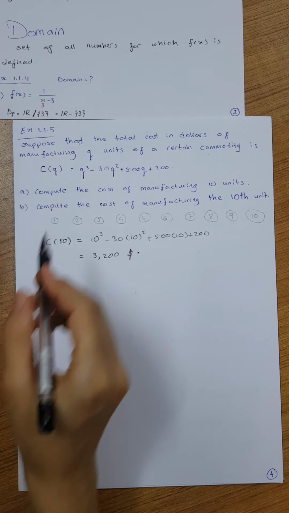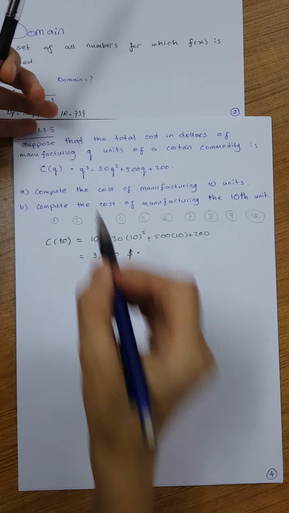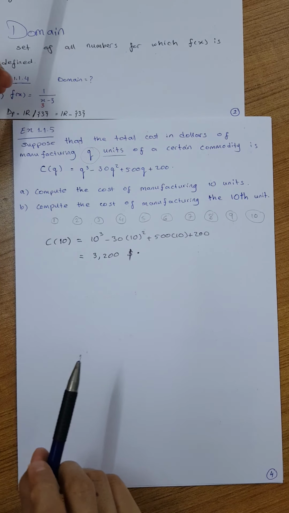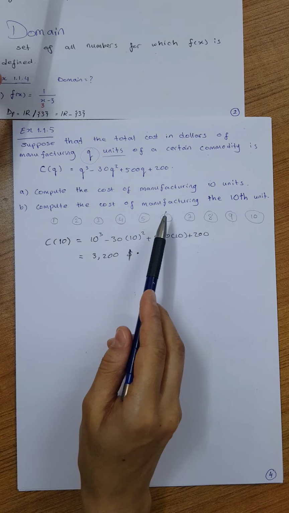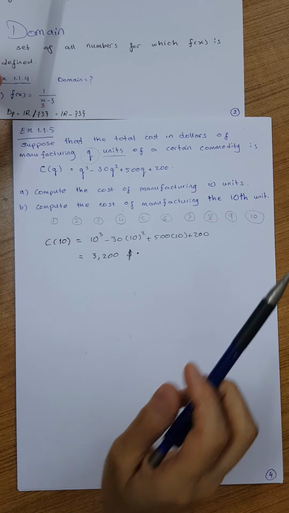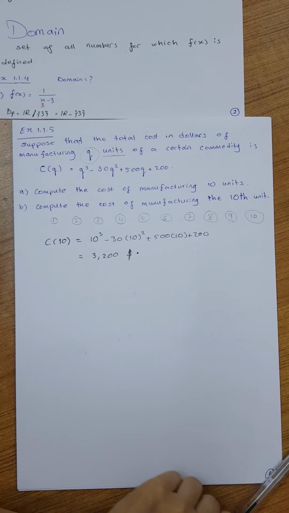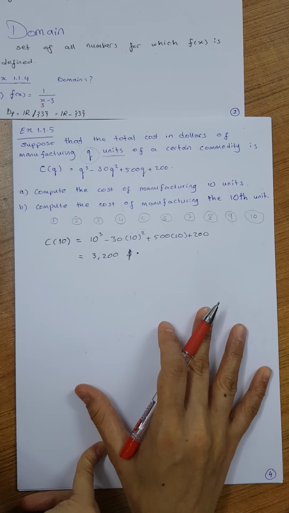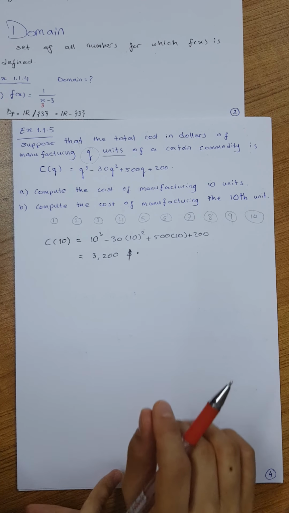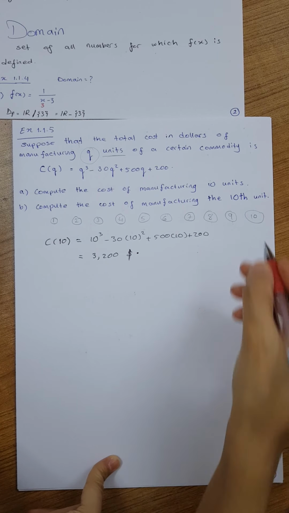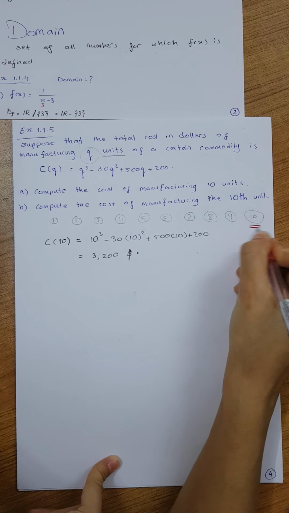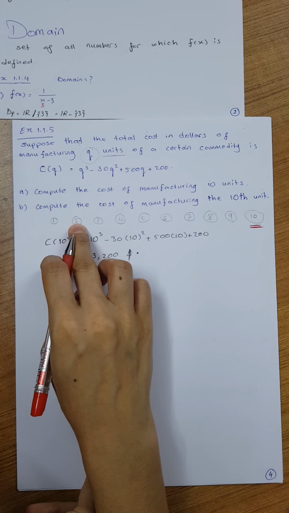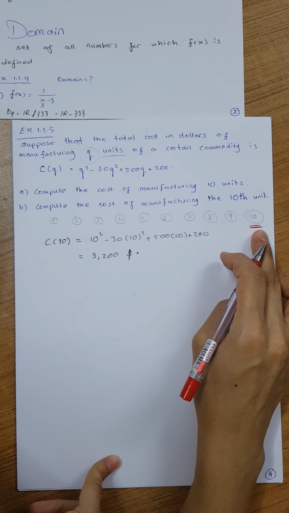Let's move to the second requirement. Q is the amount of units. Compute the cost of manufacturing the 10th unit. What does that mean, the 10th unit? Look, in the first one I said I have got 10 laptops and I'm finding the cost of 10 of them, but here it says find the cost of only the 10th one. It doesn't say find the cost of the first laptop, second laptop. It says only the 10th one.